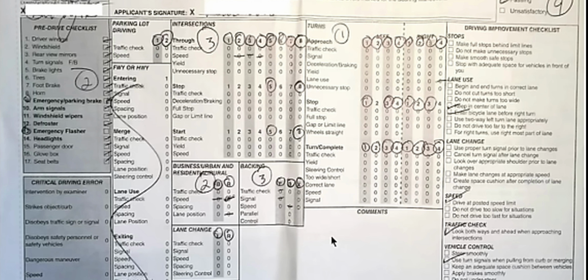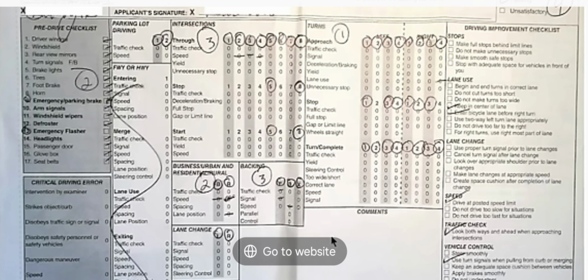Now let's start with section number 1. Section number 1 is called the pre-drive checklist. So technically items 1 to, I should say 7, are actually technical questions.